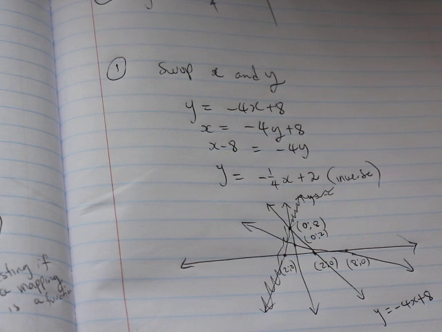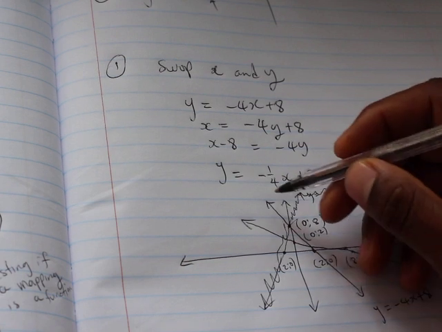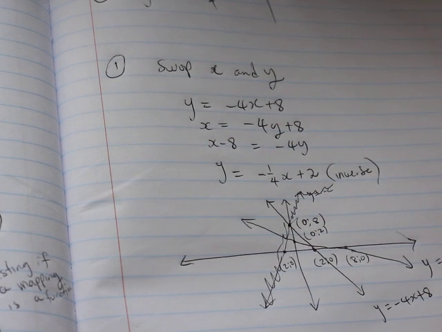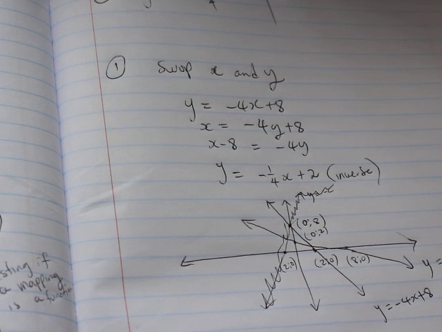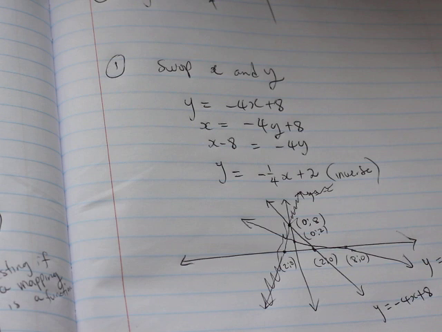Okay, I hope you guys can see what's happening here. So this is the main function and this is the inverse function. The inverse function is y is equal to minus 1 over 4x plus 2. And you can run a test just to check. Definitely the y-intercept is at (0, 2).